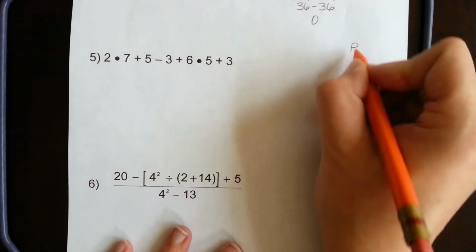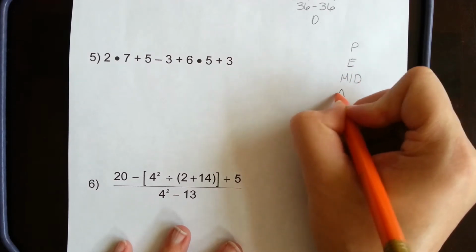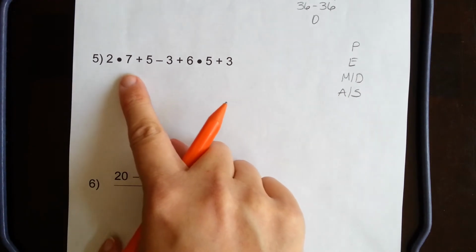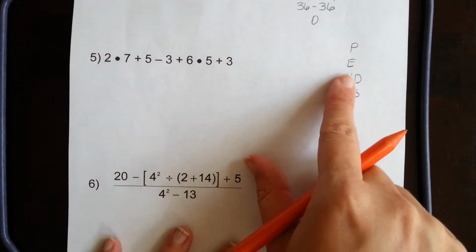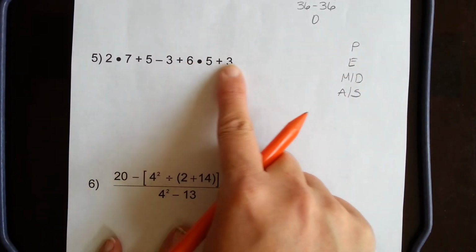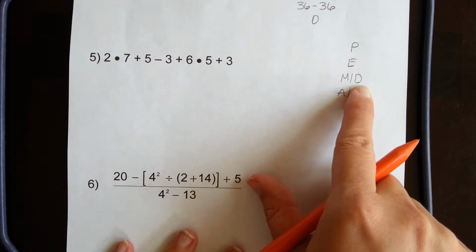Once again, I'll write my reminder over here of what it is that I'm supposed to do and what order I'm supposed to do it in. I'm first looking for parentheses, so I scan through my problem and I don't see parentheses. Next, I'm going to scan through and look for exponents. Nope, no exponents. Next, I'm going to do multiplication and division, and once again, I want to make sure that I do those in order from left to right.